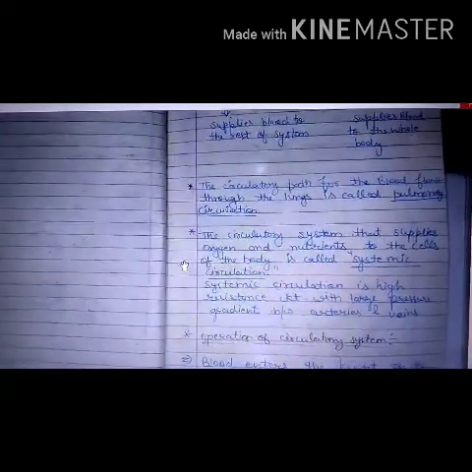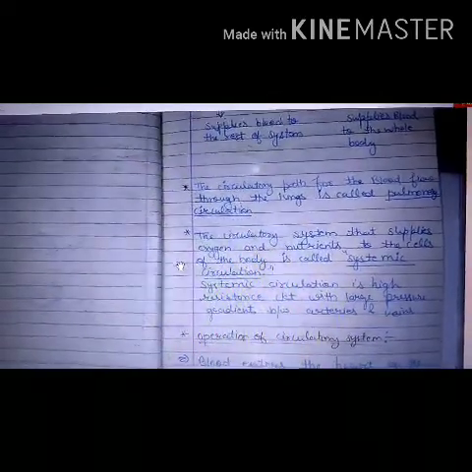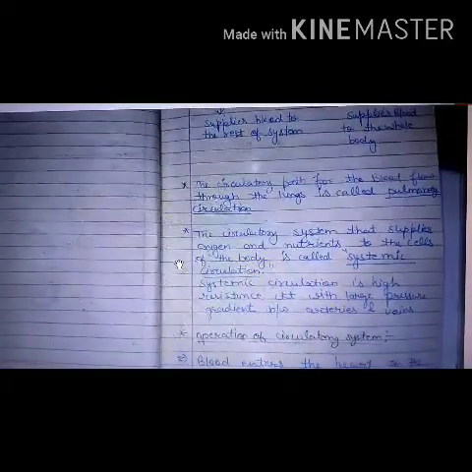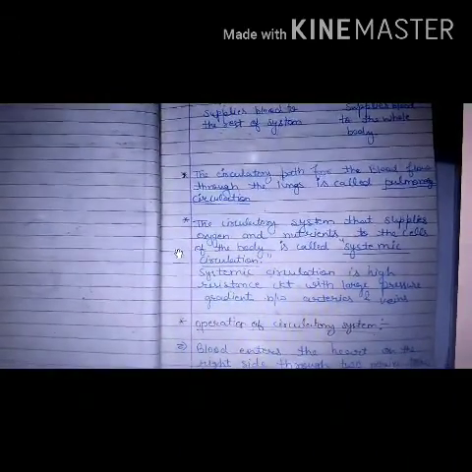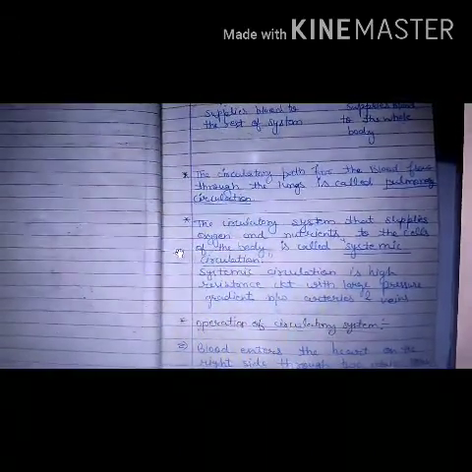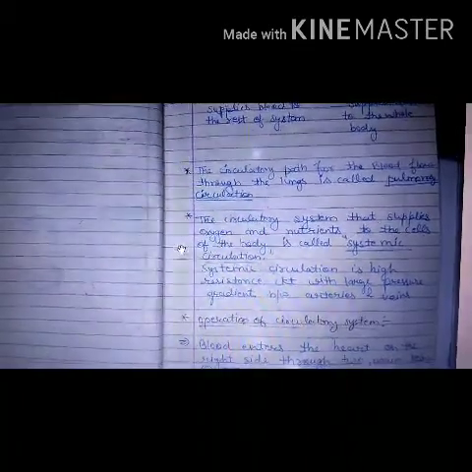Systemic circulation is a high resistance circuit with large pressure gradient between arteries and veins. Okay, so this complete circulation is a high resistance circuit, and it consists of our arteries and veins.